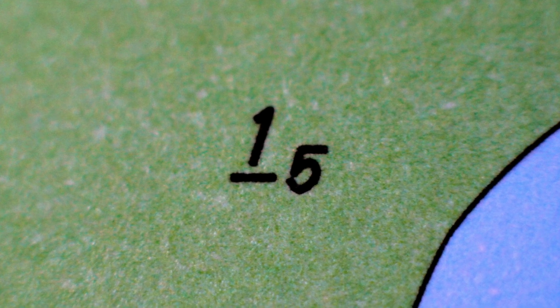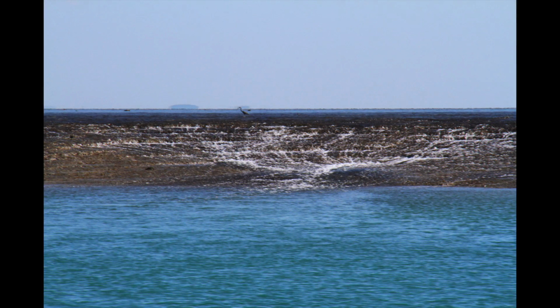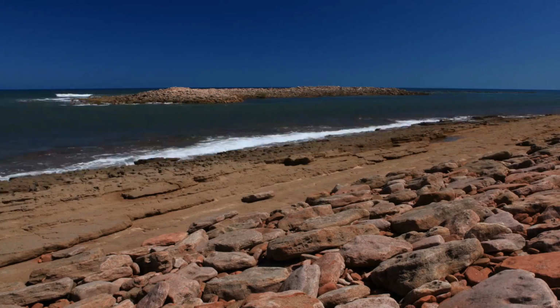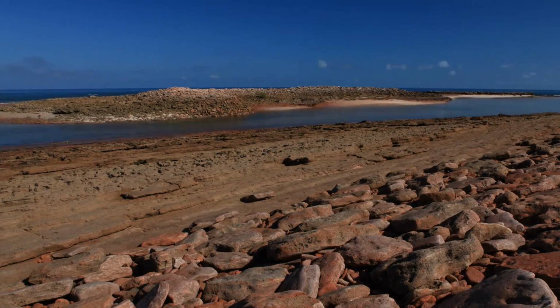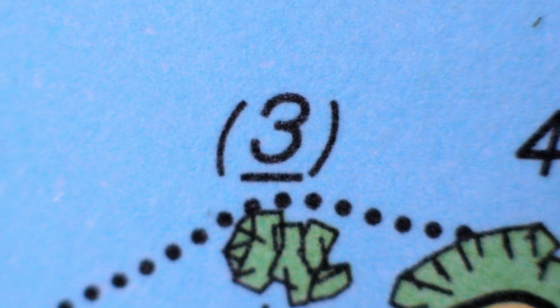Drying height. A drying height is the height above the lowest tide when a rock, a reef, or a sandbar or a mud flat is uncovered. A drying height is underlined.